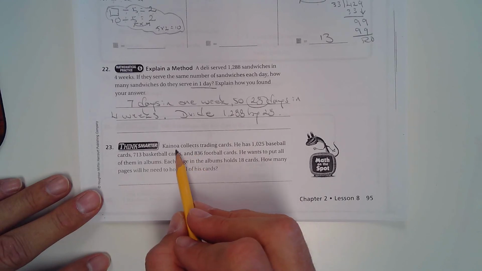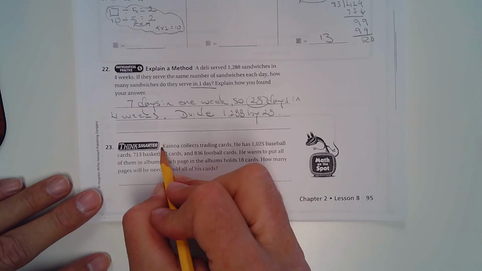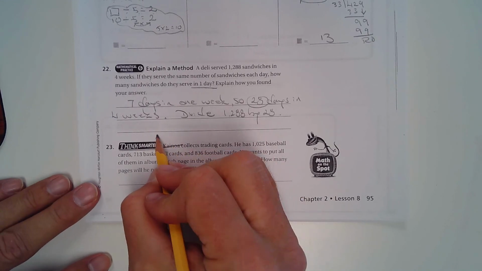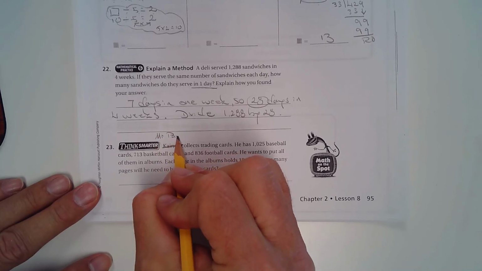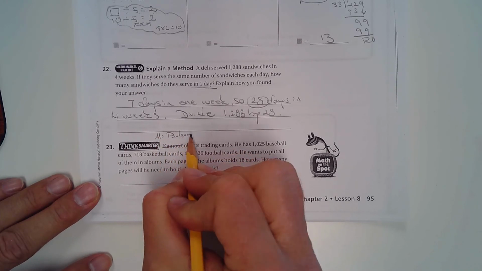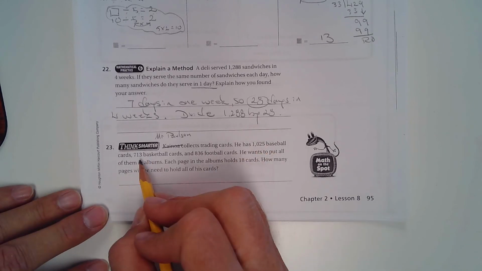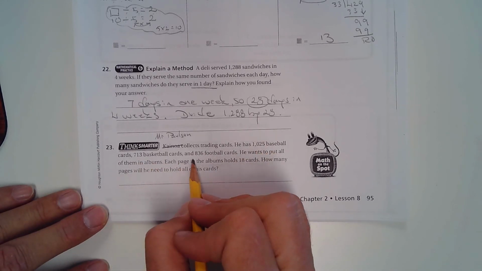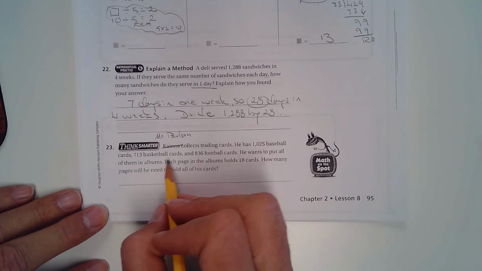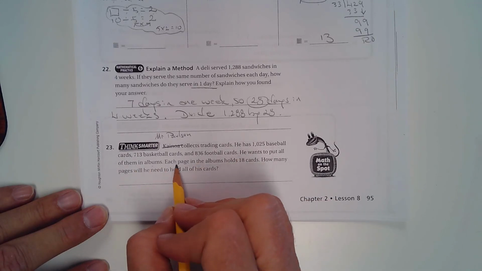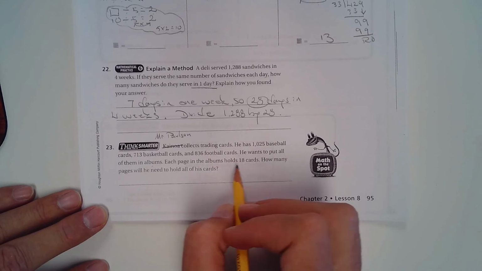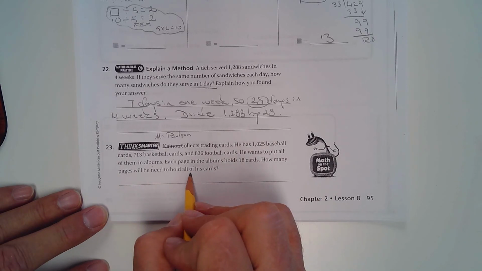Let's see. Mr. Paulson collects trading cards. He has 1,025 baseball cards, 713 basketball cards, 836 football cards. He wants to put all of them in albums. Each page of the album holds 18 cards. How many pages will he need to hold all of his cards?